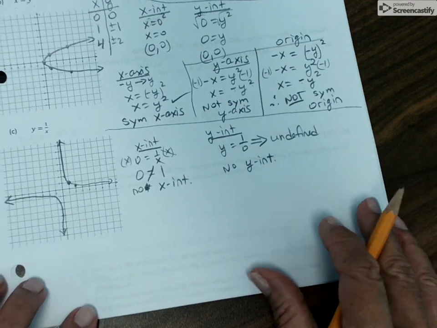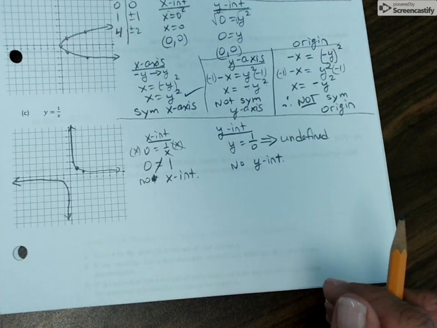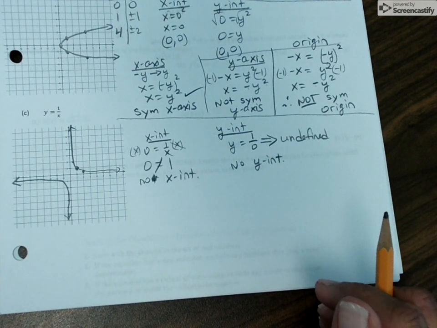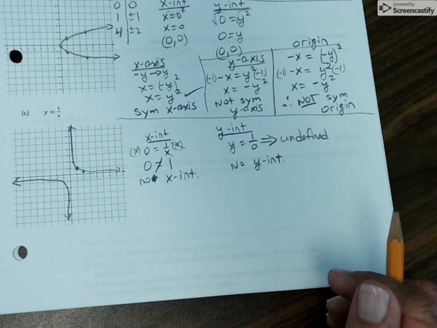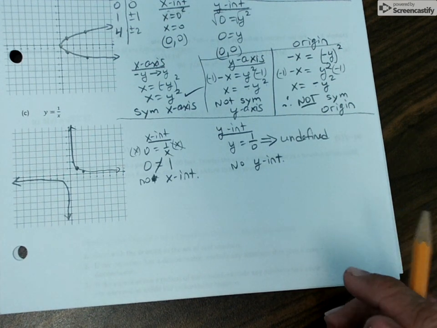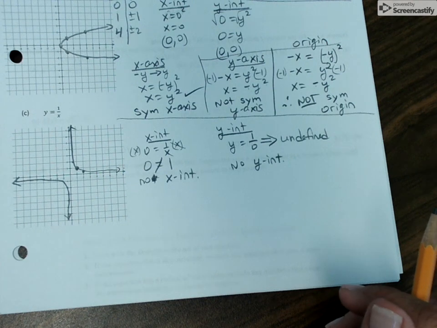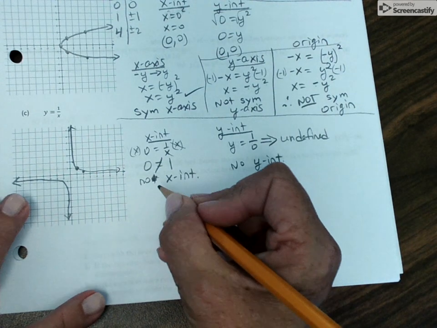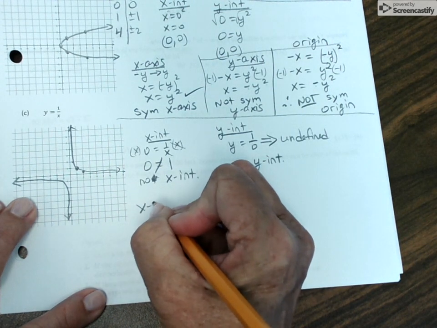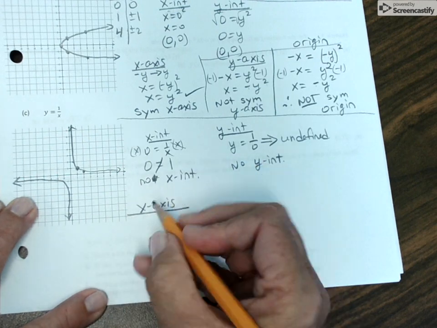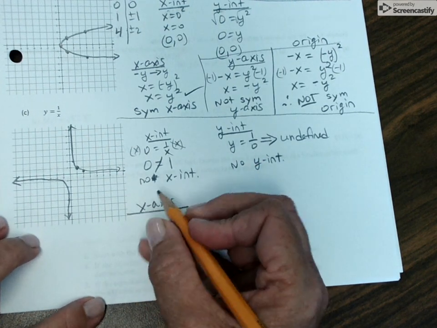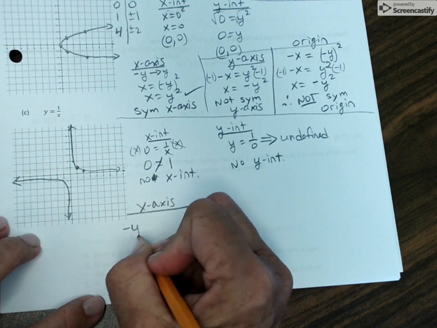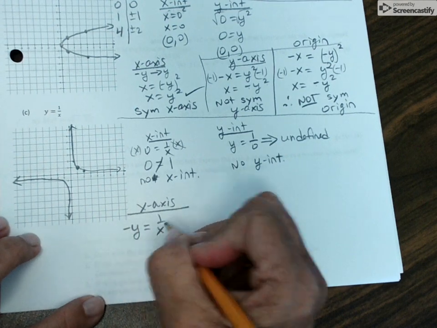Okay, so looking for symmetry, if we just eyeball it, it looks like it's symmetrical. But let's figure out what type of symmetry it actually has. Remember to check for symmetry about the x-axis. That means we're changing our y's. So it's going to be negative y. Does that equal 1 over x?